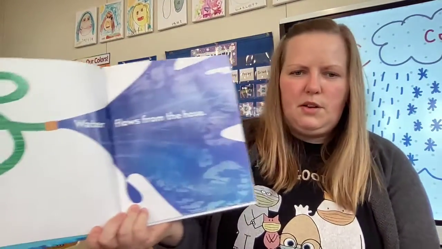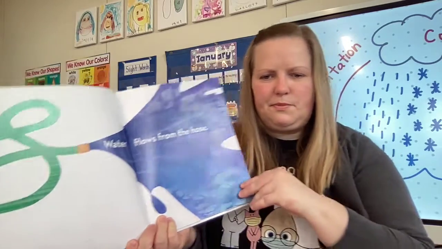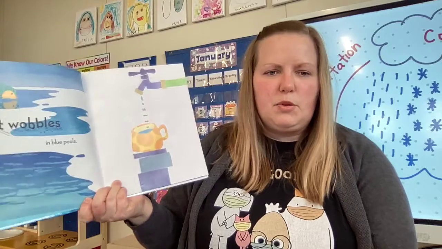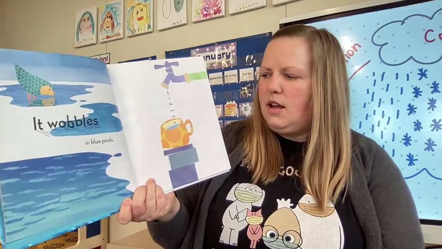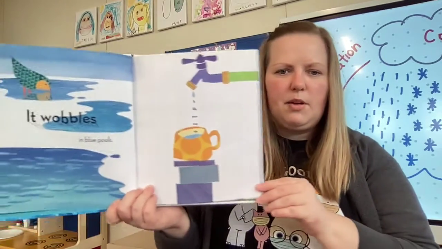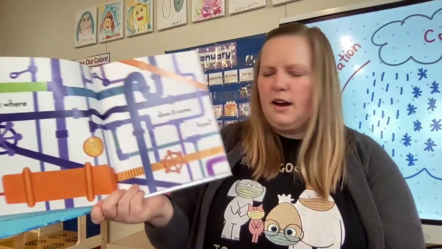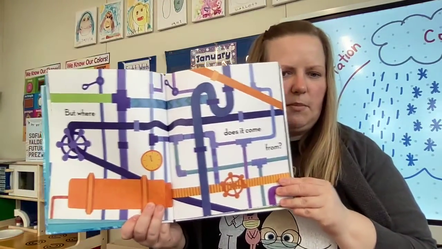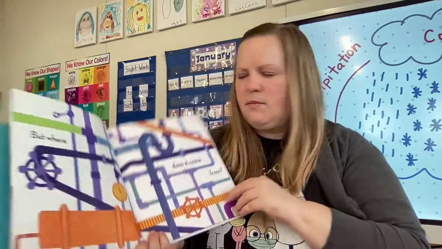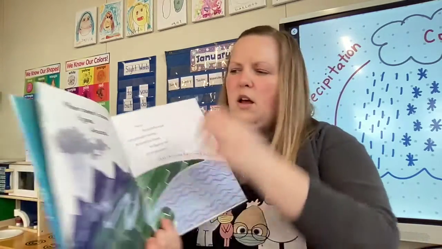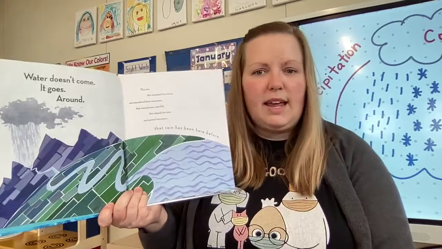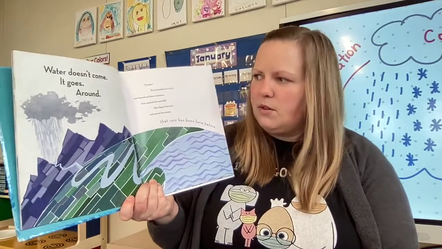Water flows from the hose. It wobbles in blue pools. It fills your cup up. But where does it come from? Water doesn't come, it goes around.